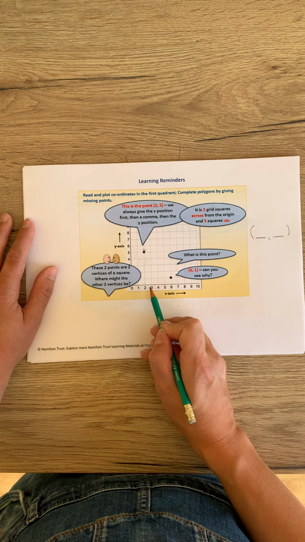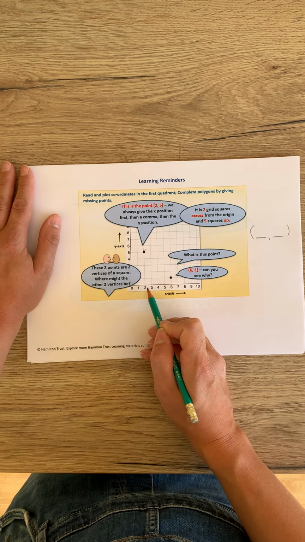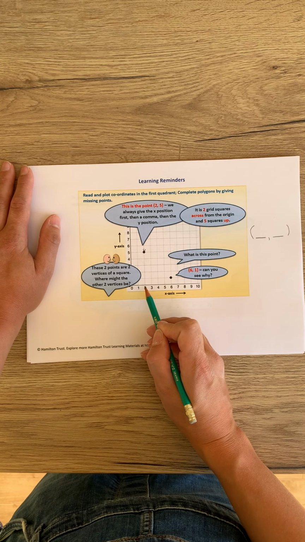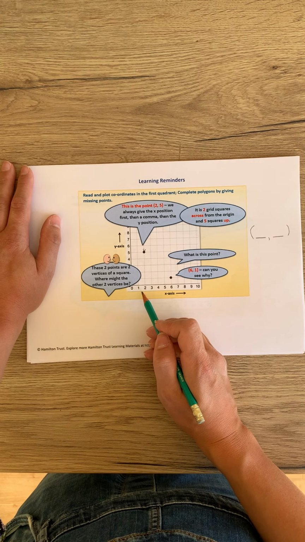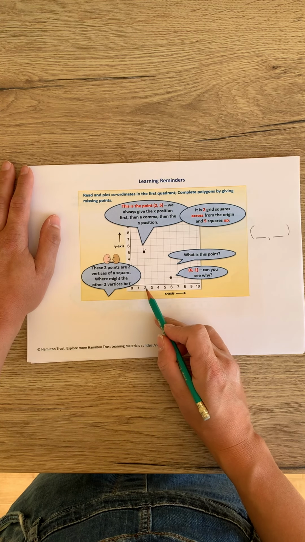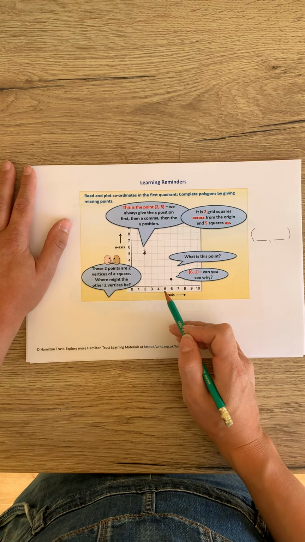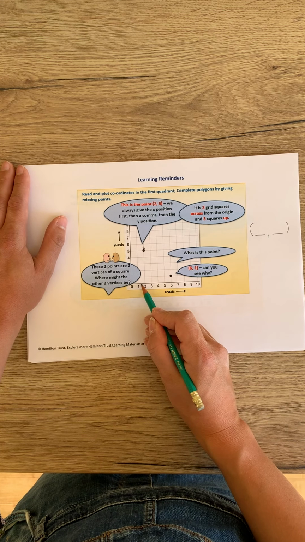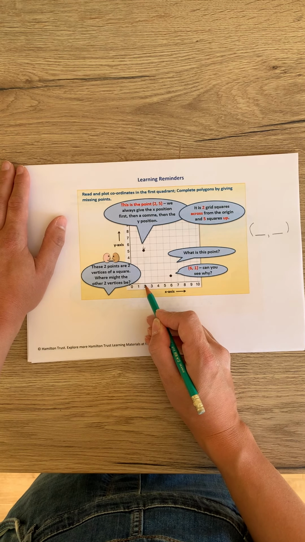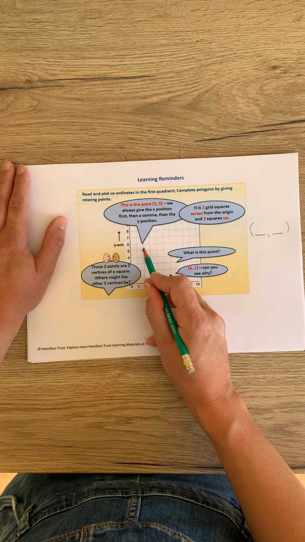We always go along the bottom first. I think of it like if you come into school, into Notre Dame, from the playground where mums and dads drop off in the car park, you have to go along the corridor before you can go up the stairs to prep for. So you must always think of this as a corridor. You must always go across the bottom along the x-axis before you can go up the stairs.